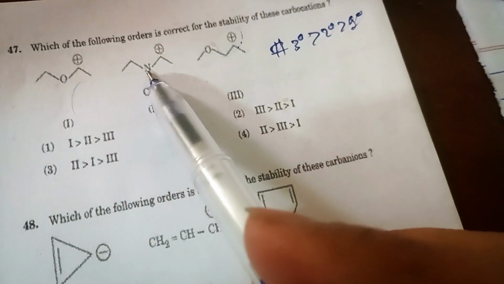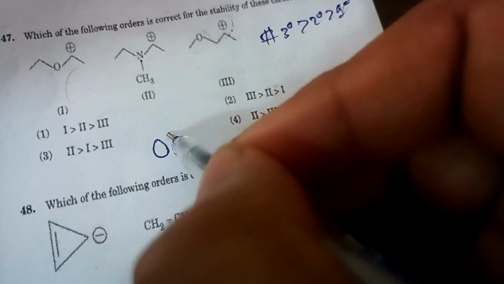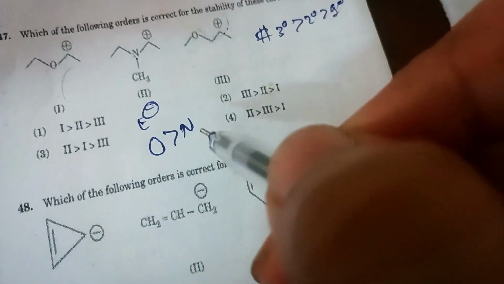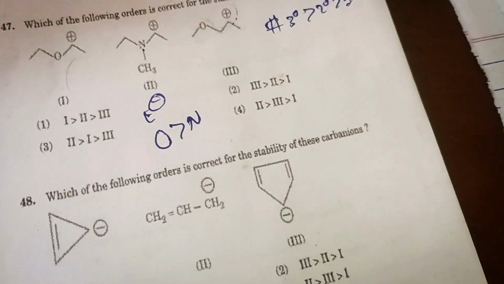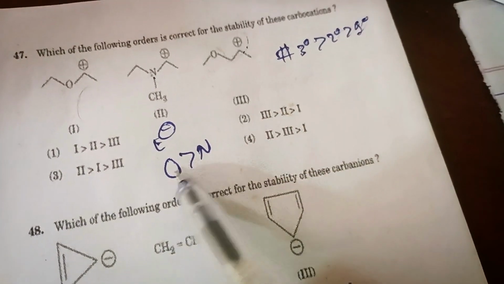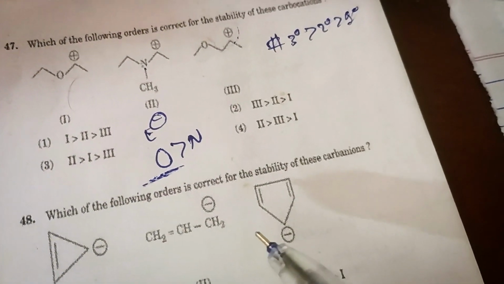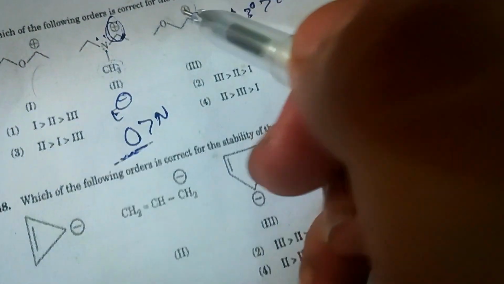Nitrogen will donate the electron, since oxygen is more electronegative than nitrogen. If we come to electronegativity power, oxygen is the most electronegative. What is electronegativity? It will not release its electron easily, it will hold the electron tightly bonded, so oxygen will not easily give its electrons to the neighboring p orbital. But here there is an empty p orbital, since the carbocation is formed, and there are lone pairs.